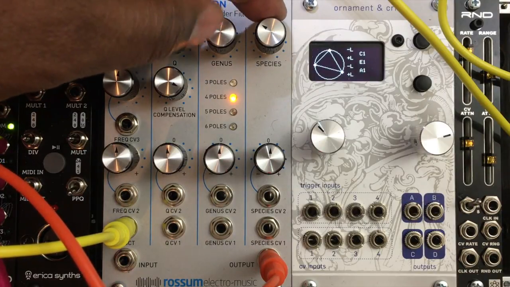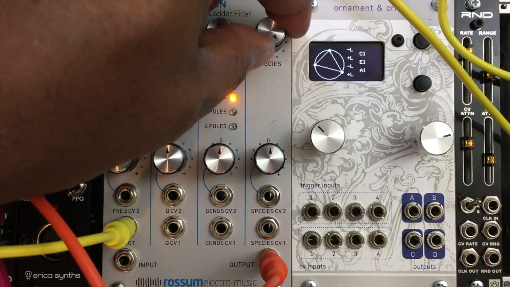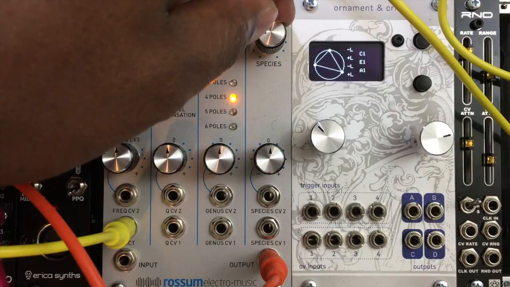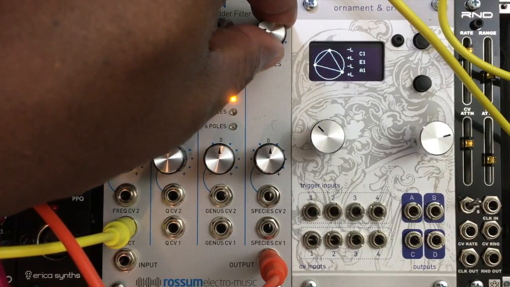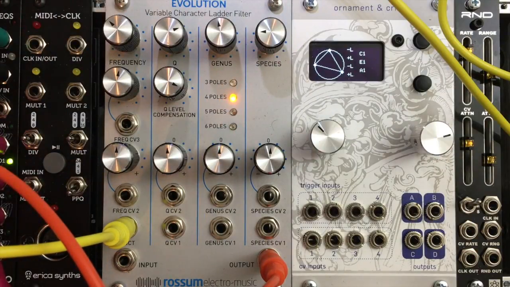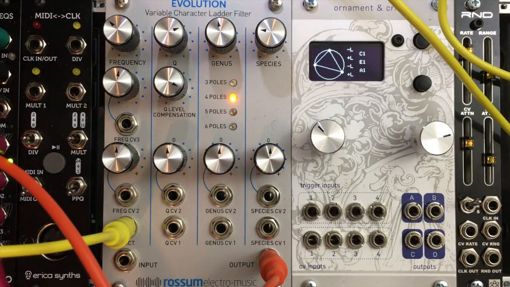All right, so species knob should start to distort, but I'm not sure it really does anything much more than turn the volume up a little bit when it's in self-oscillation mode. I do hear more volume, but not much distortion. So that's what you get. Let me just let you hear that with a little delay.